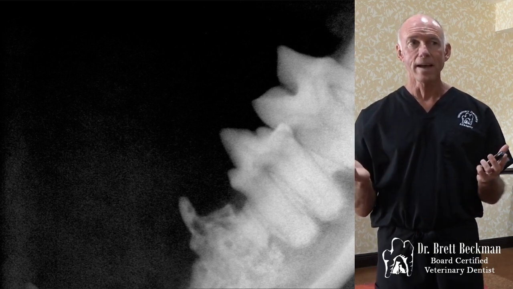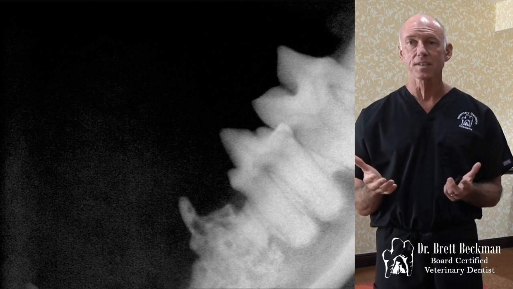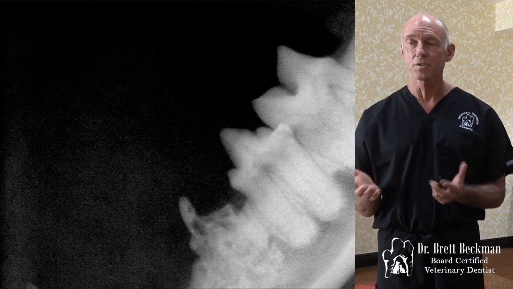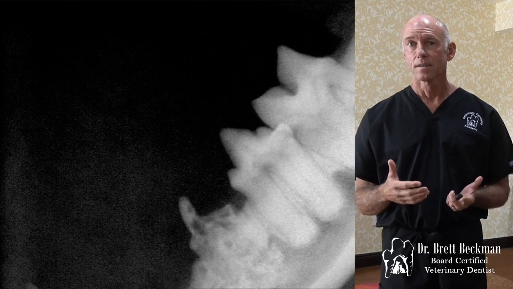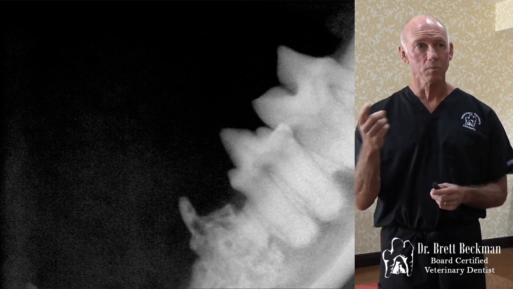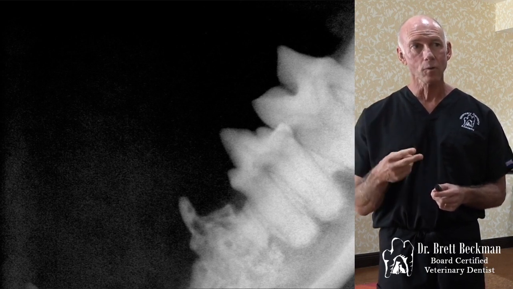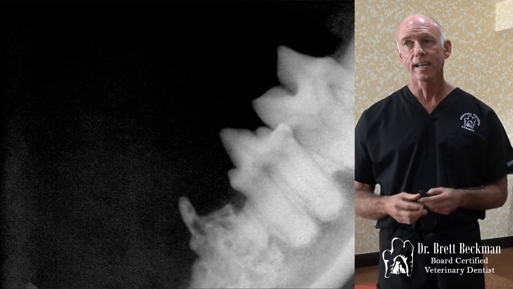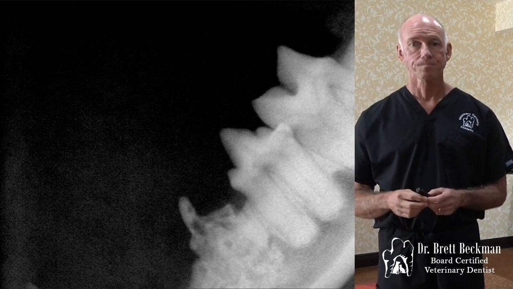It doesn't matter what age the cat is. We can see this starting at a couple years of age, though usually it's not until 6 or 8. But if we start to see that, remember, if there's one, there's a 50% chance there's another one. So it's a good indication for full mouth radiographs.